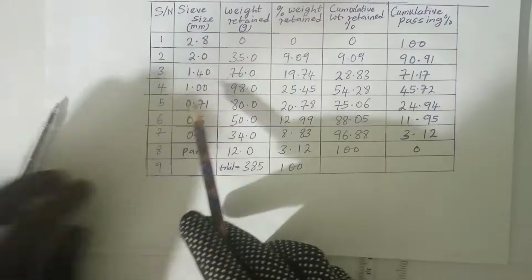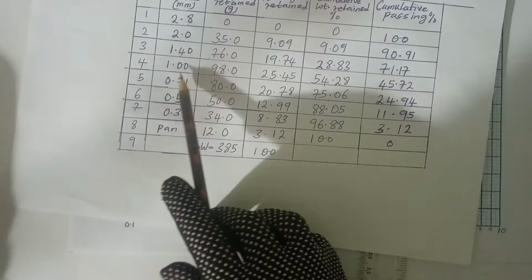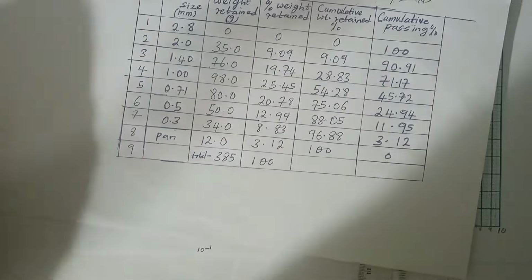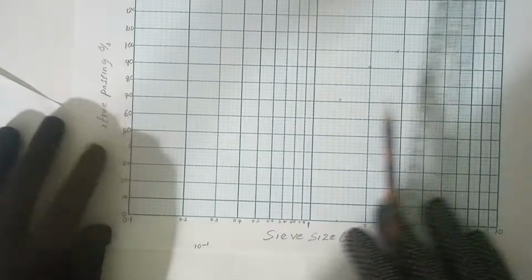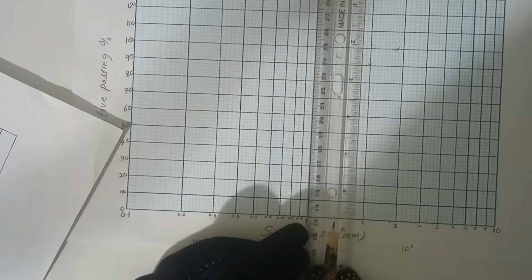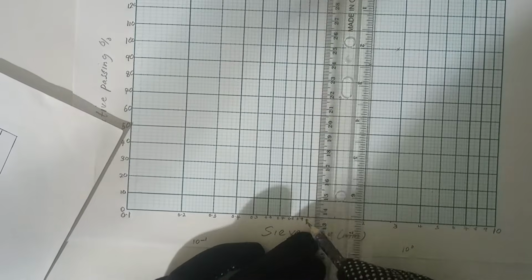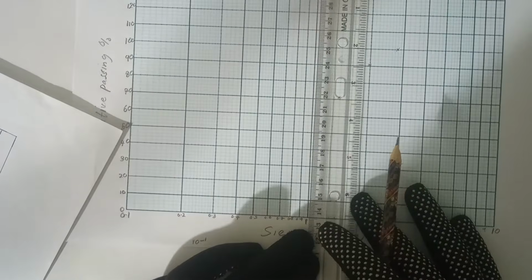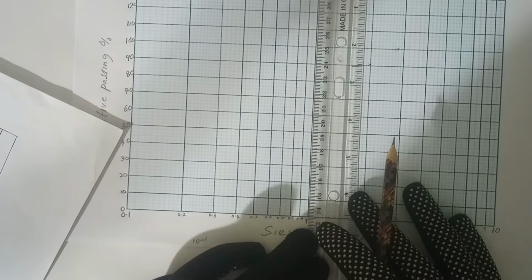Next, let's plot the values for 1.0 x-axis against 45.72. So we have 1.0, which is here, against 45.72.